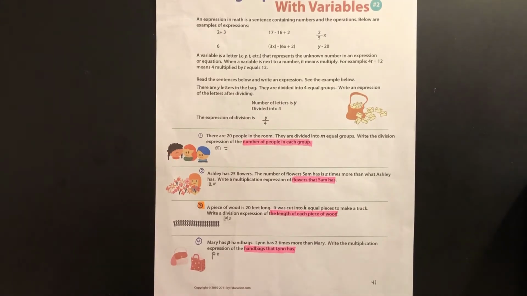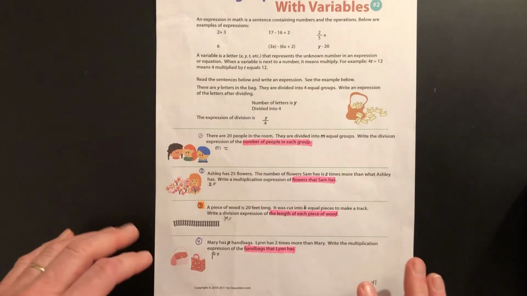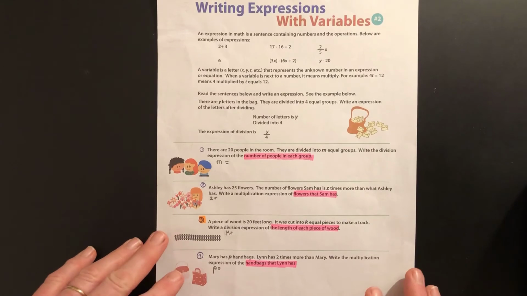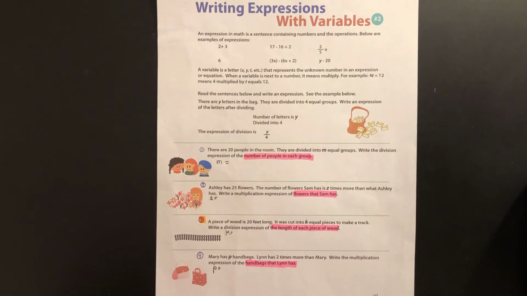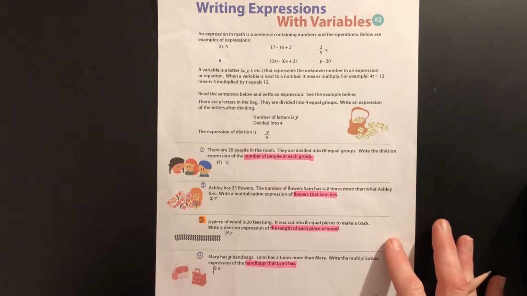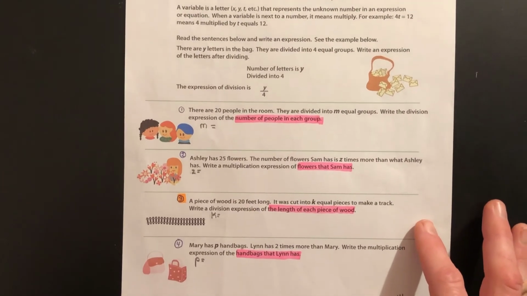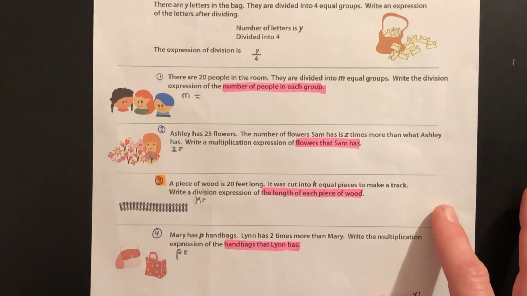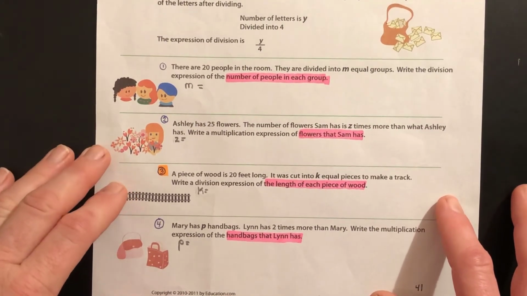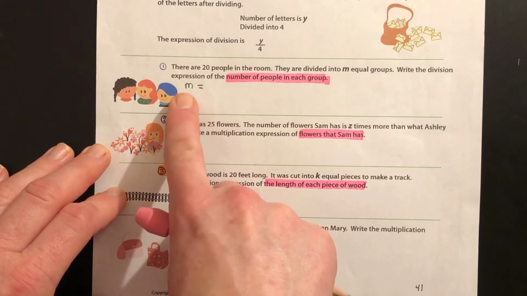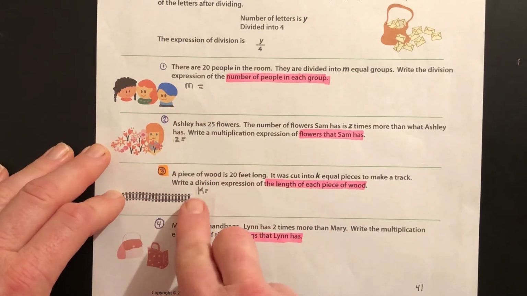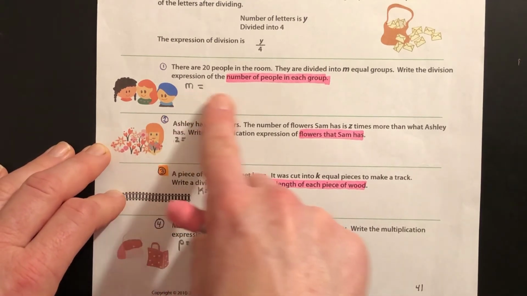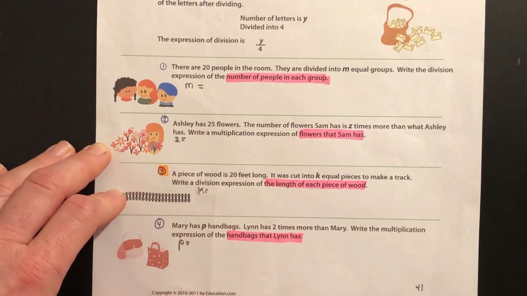Writing expressions with variables, more translations. We're doing lots and lots of translations because that is the whole reason behind algebra. It's to take real life situations, change them to math, and solve them because math makes it easier. So the first thing that you need to do always is to define the variable. And so I went ahead on all of these and I wrote out the variable. M is, Z is, K is, P is. I want you to write out what it is. What is that variable?